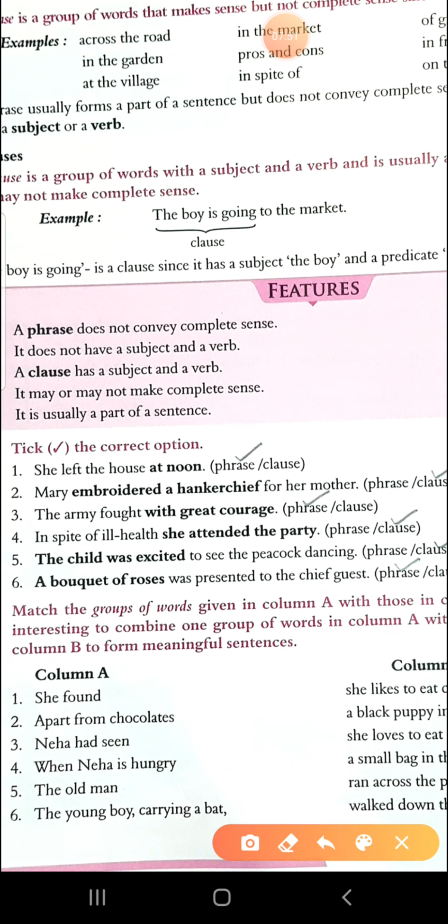She left the house at noon. At noon is our bold word group, and see, this is a group of words. It is there, but it doesn't have a verb or a subject. So what is it? Yes, it is a phrase. You can see here I have ticked this phrase.